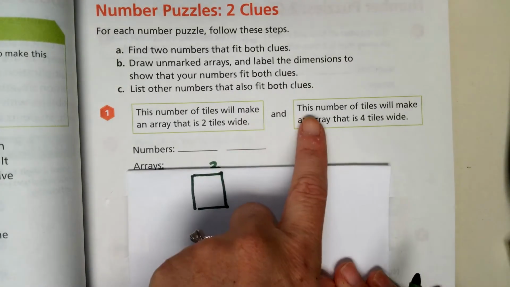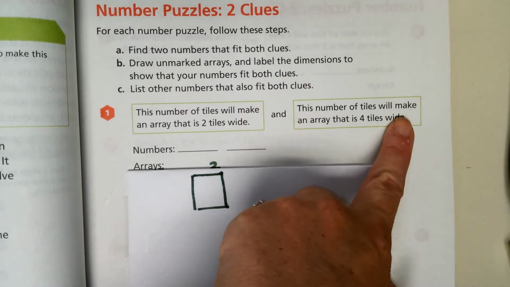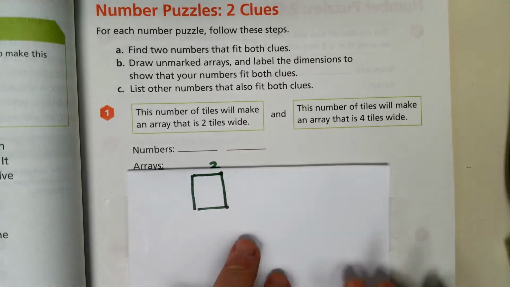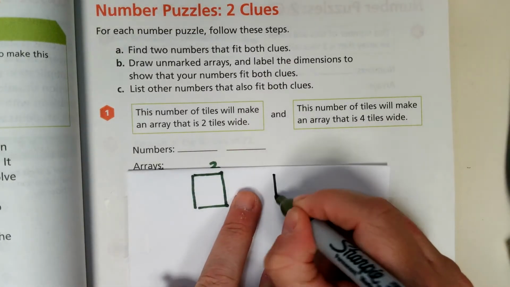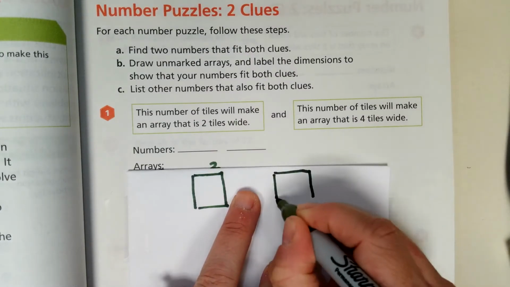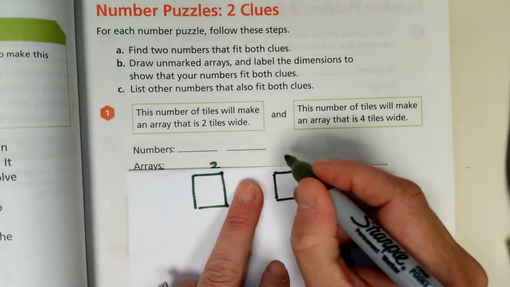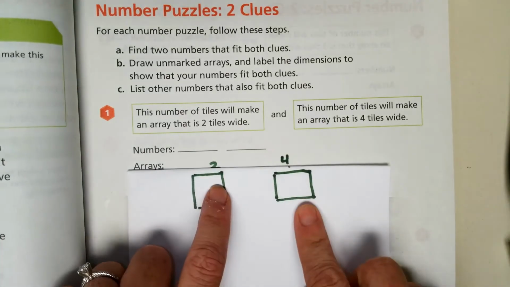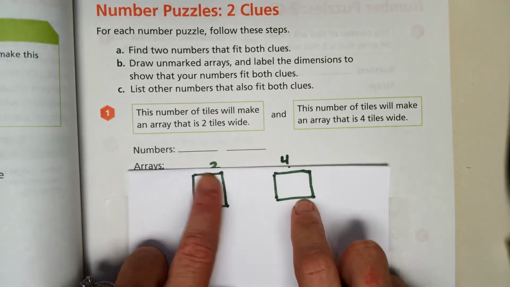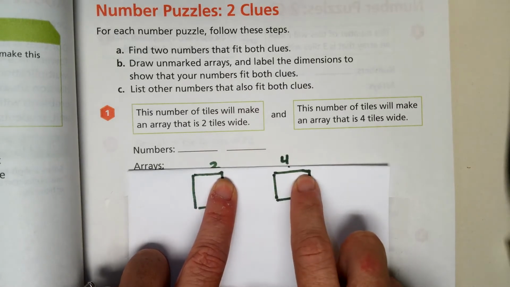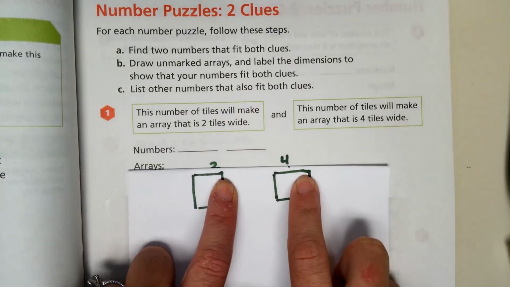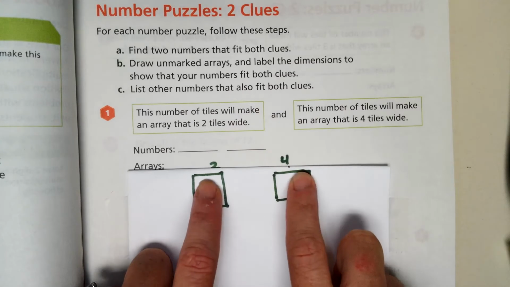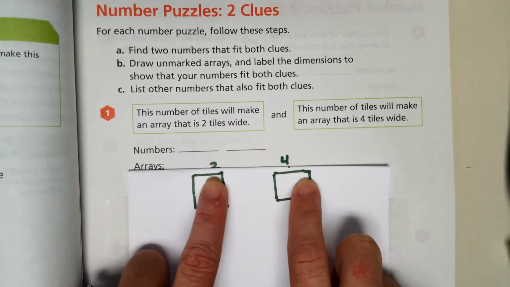And then it also says that this number of tiles will make an array that is 4 tiles wide. So we have a second array here, and this one needs to be 4 tiles wide. Remember, even though this is 2 on one side and this is 4 on another side, we need to find a number that is the same on the inside. Okay?